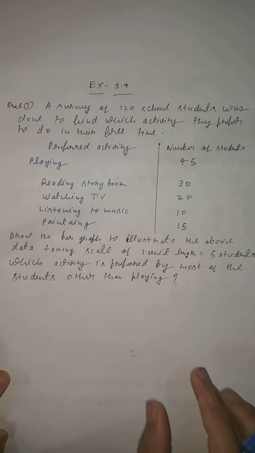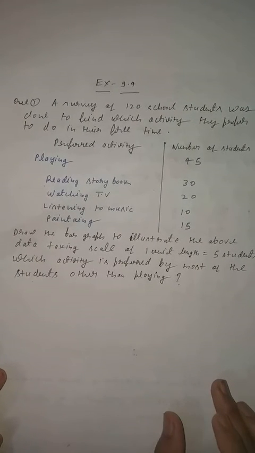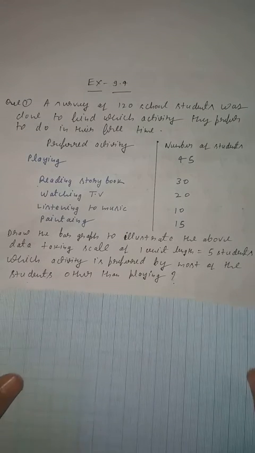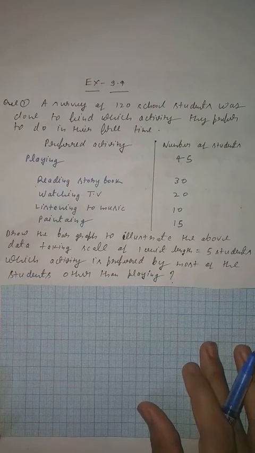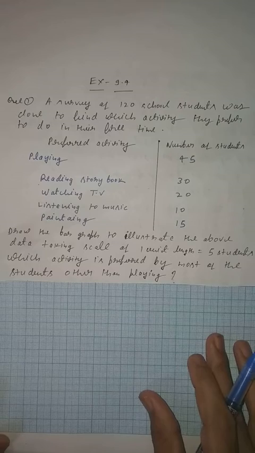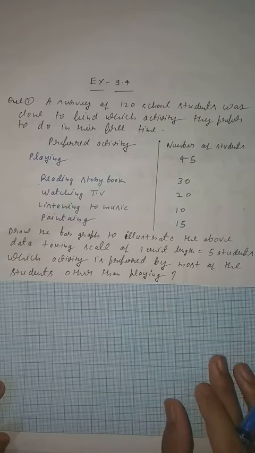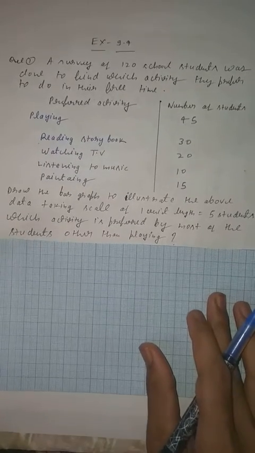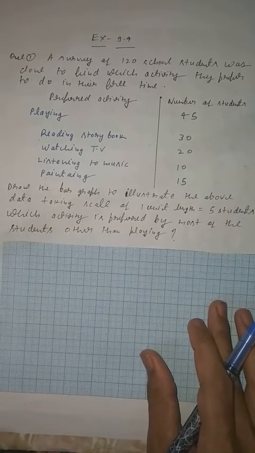So now first we will draw the bar graph. You have to draw the bar graph on the bar graph page. Clear student? So here I am going to draw. This is your bar graph. Now we have to draw the bar graph. Some information is given, so we will use the information which is given.